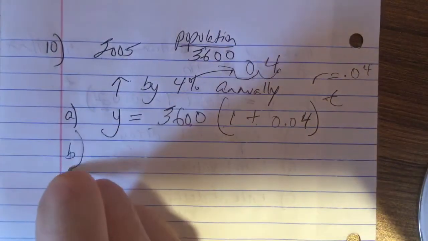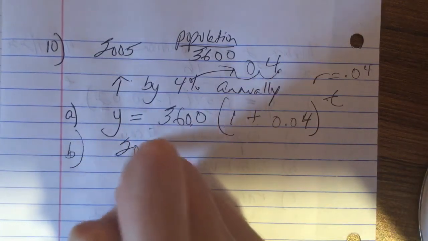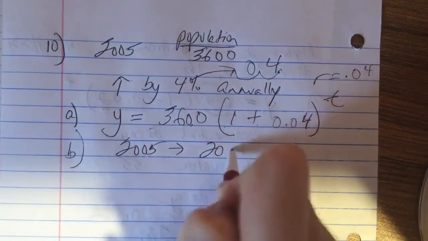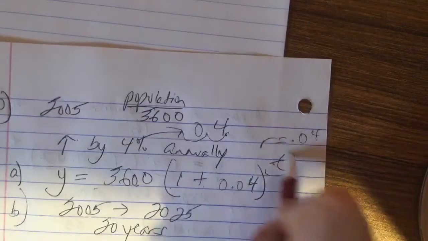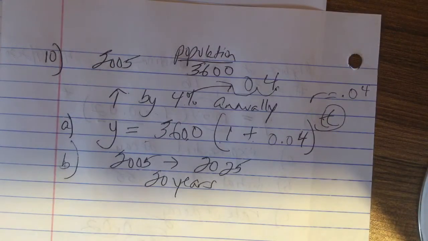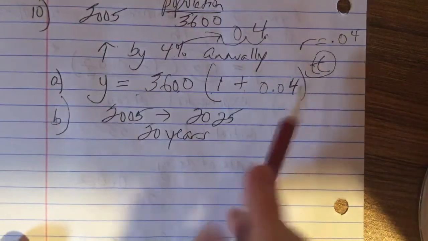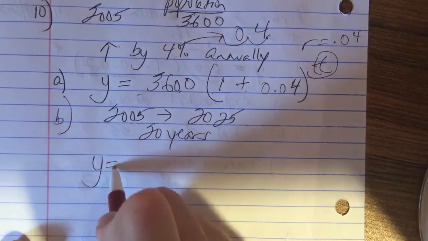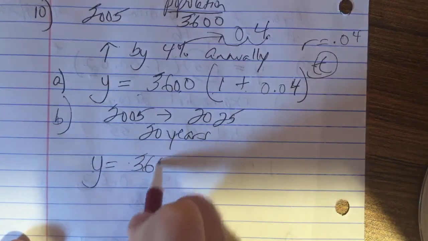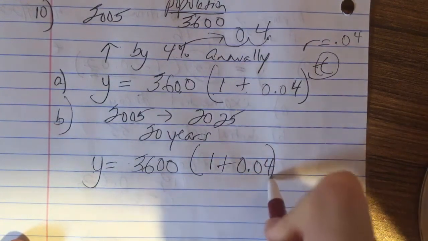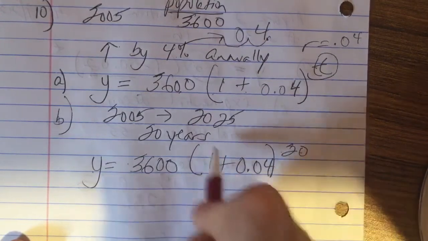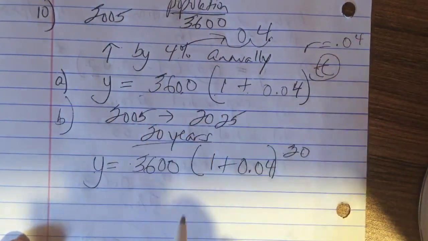Part B, what would the population be in 2025, and if needed, round to the nearest person. So we're going from the starting year of 2005 to 2025, meaning that we have added on 20 years. So in place of t, we're going to put 20. t is the number of years that have passed. So we're going to evaluate this at t equals 20. y equals 3,600 times (1 plus 0.04), raised to the 20th power. You're not going to raise it to the year number, you're going to raise it to the amount of years that have passed.